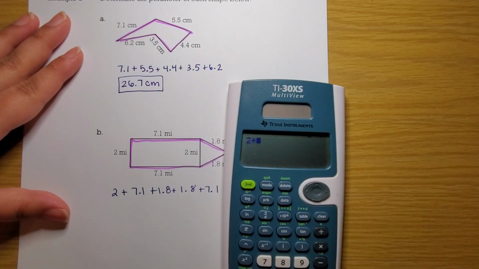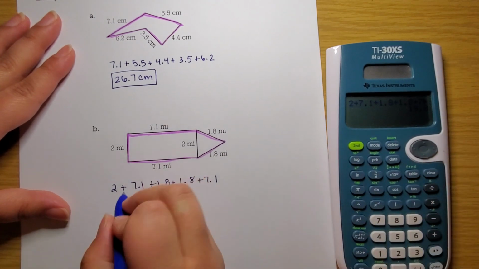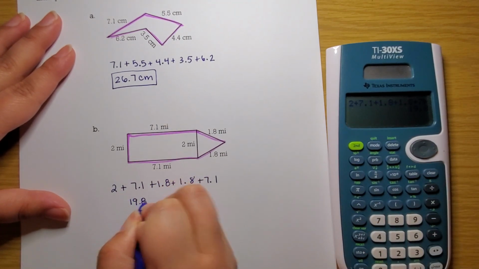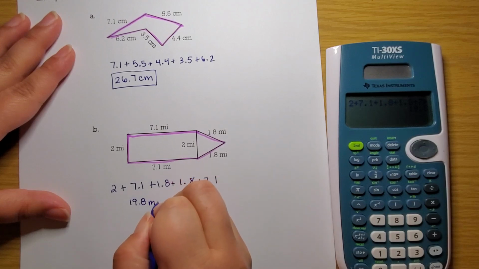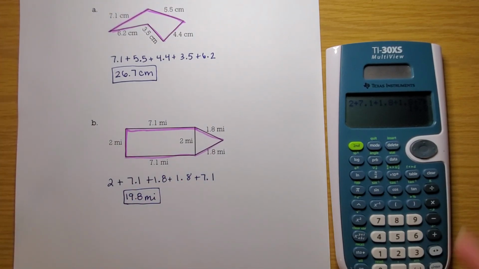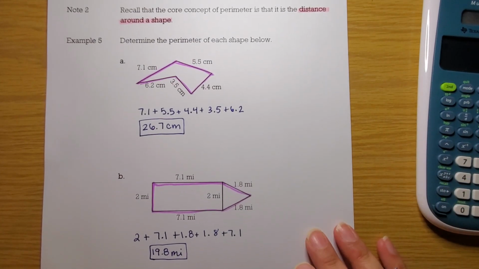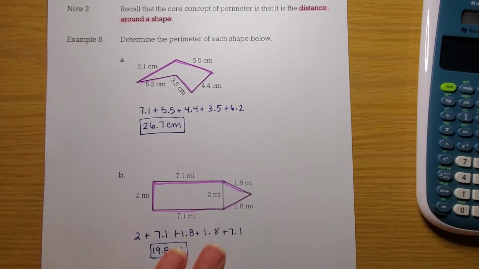So 2 plus 7.1 plus 1.8, another 1.8, and a 7.1. We get 19.8, and MI for miles. All right, and that's it. That's all you have to do to find the perimeter of some weird looking shapes.